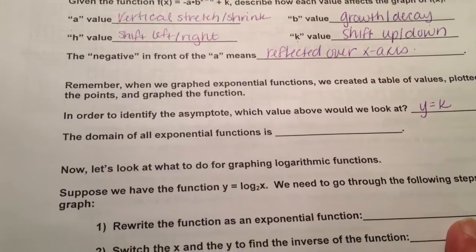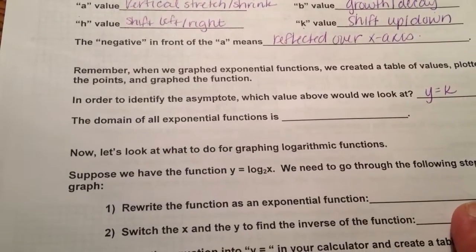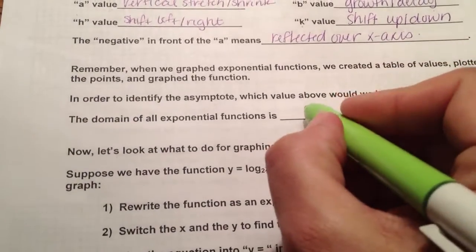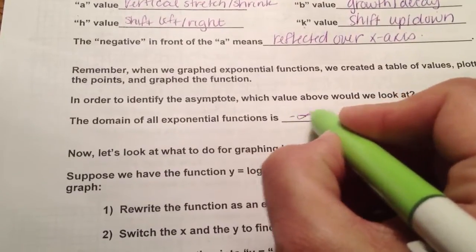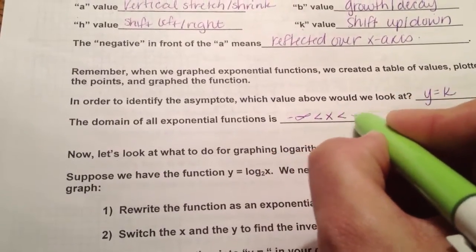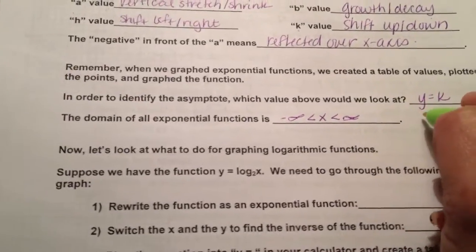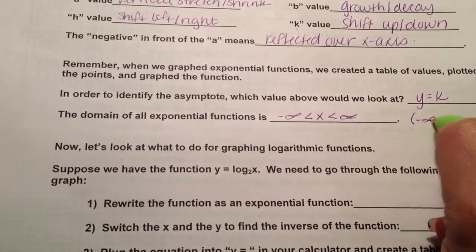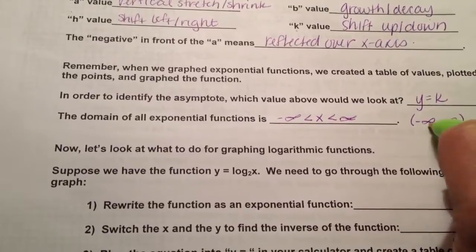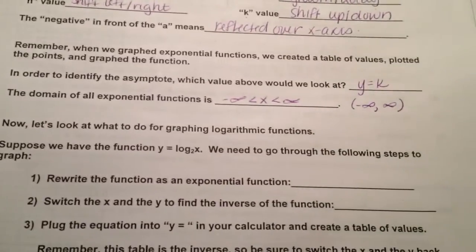And the domain, if you remember, of all exponential functions was negative infinity is less than x is less than infinity. That could also be written as negative infinity to infinity.